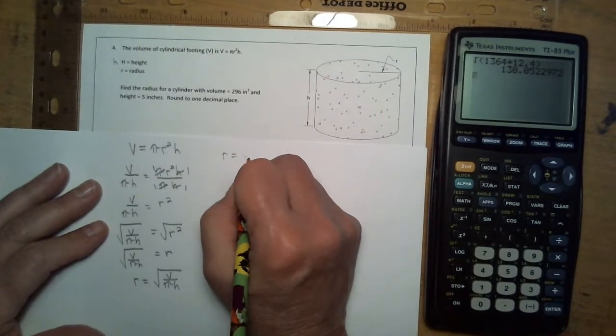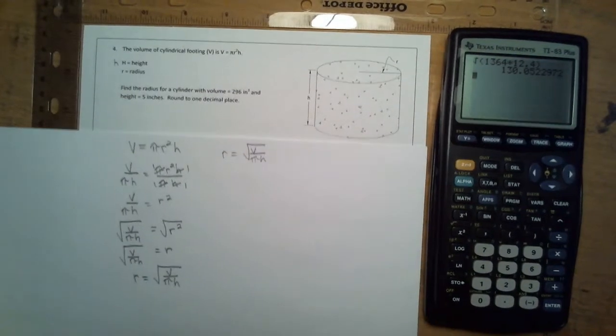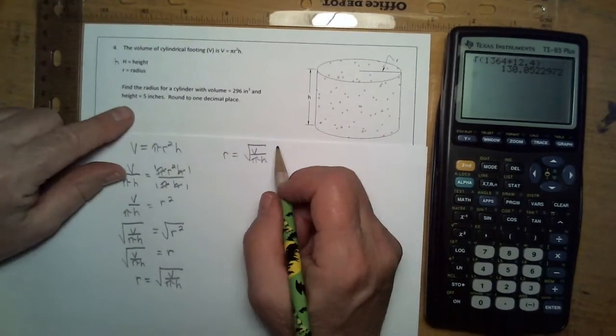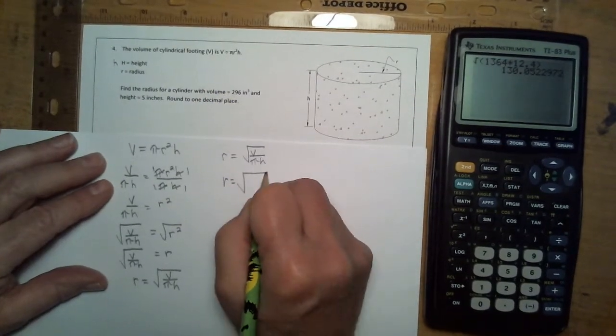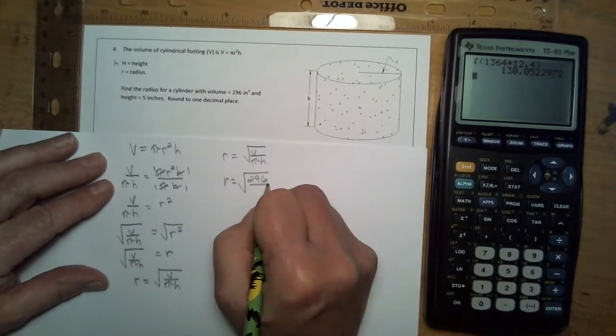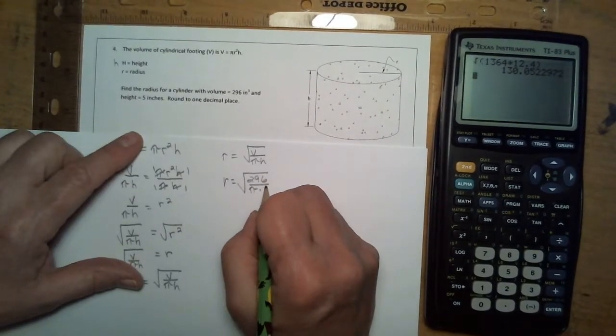R equals the square root of V over pi h. I'm copying this down a lot, aren't I? That's okay. One more line won't hurt. So R is equal to, well, the volume here is 296 over pi times h, and h is 5 inches.